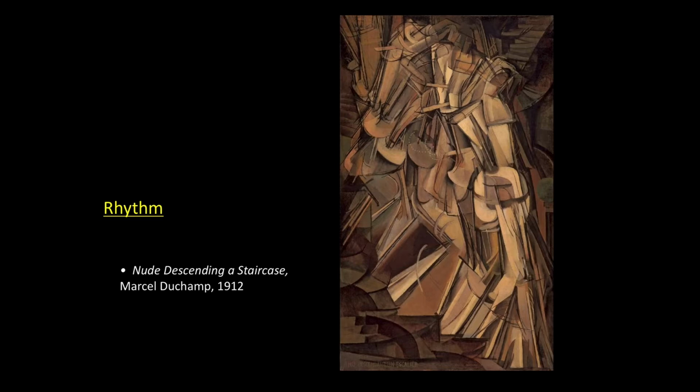Nude Descending a Staircase, one of the earliest Cubist paintings. And, lots of shape, lots of line. And Duchamp is attempting to show an entire sequence of events from the top of the steps down to the bottom, all in one painting.